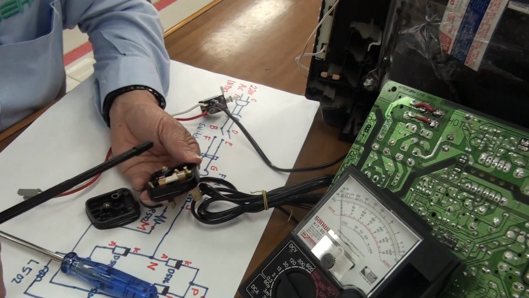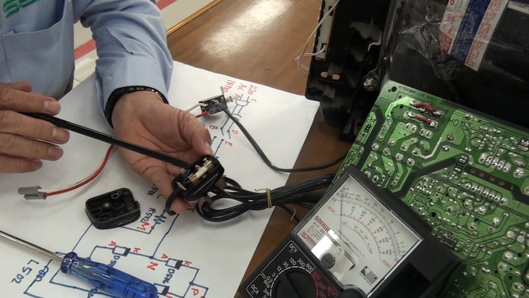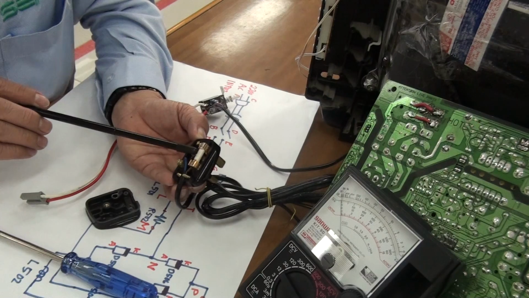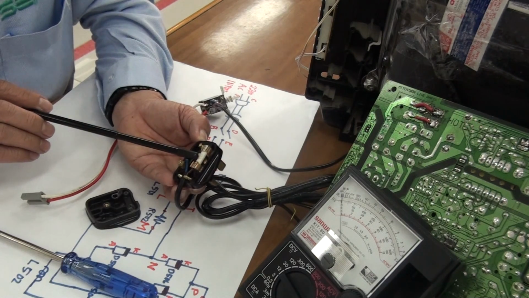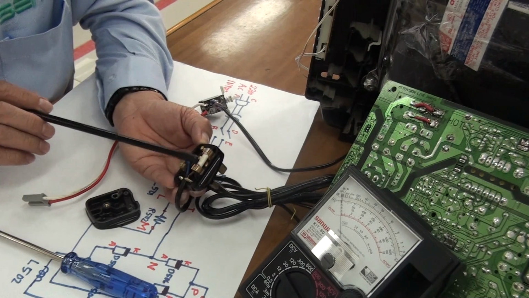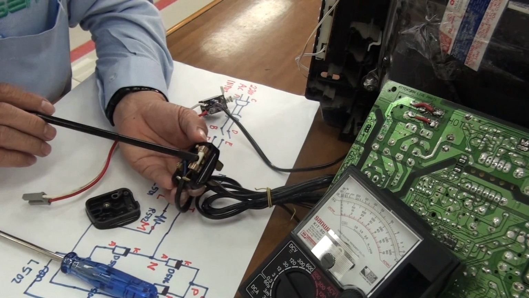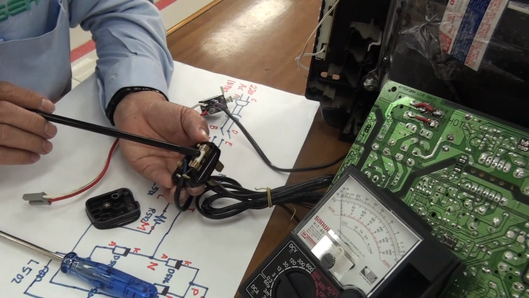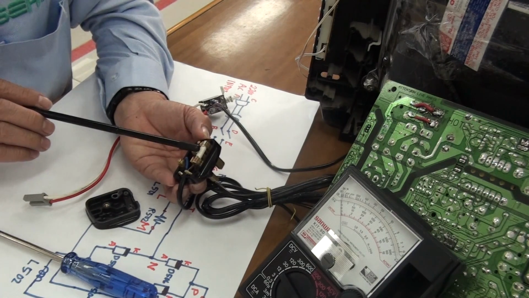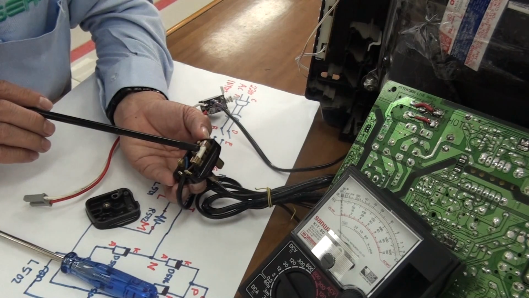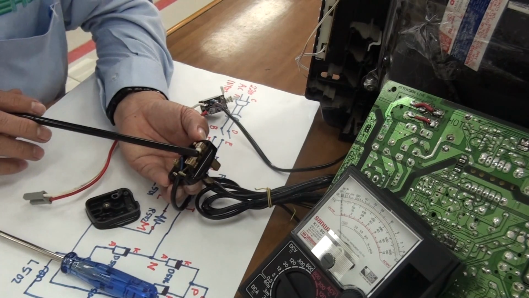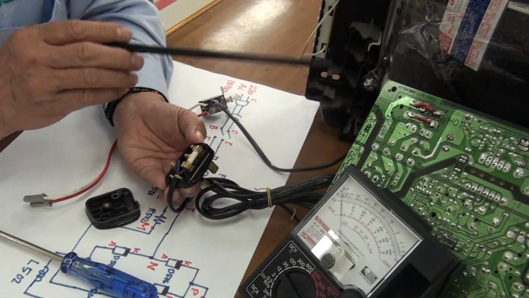Some important points here: you have to be particular with the rating of the fuse. It is indicated here as 13 amperes. When you replace it with a new one, it should have the same specification, because it is important for safety. Let's say you replace it with a fuse with a higher rating. Even if there is a short circuit, it will not blow easily, so it will create more damage to the circuit.